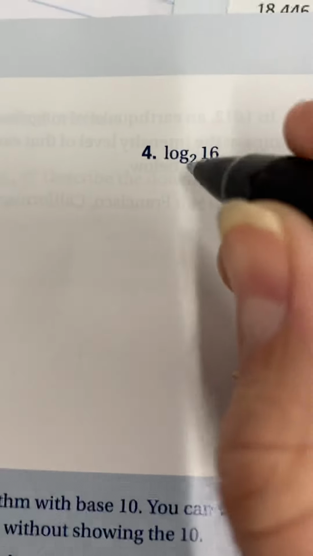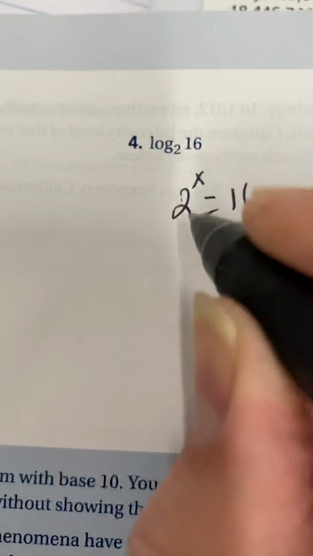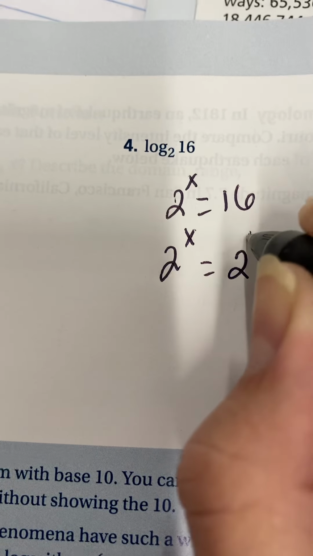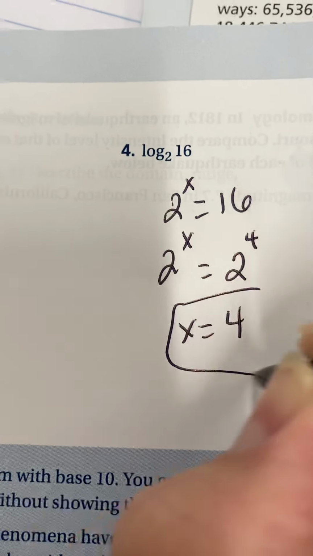All right, last one we're going to do. So you're going to write 2 to the x power is 16. You're going to leave 2 to the x. It can't go down any further. 16 is 2 to the 4th power. So since your bases are the same, x has to be 4.